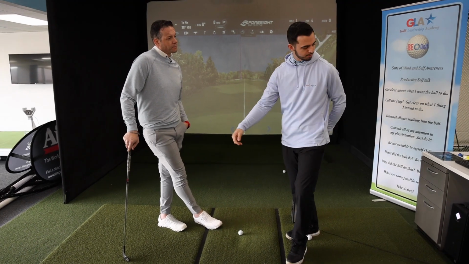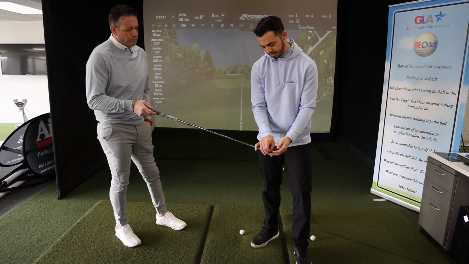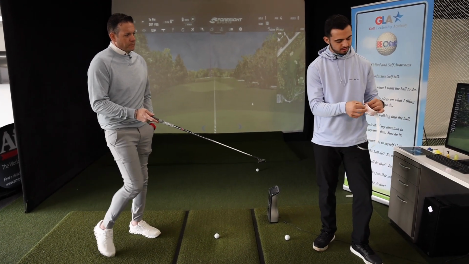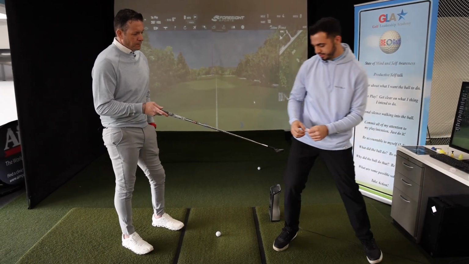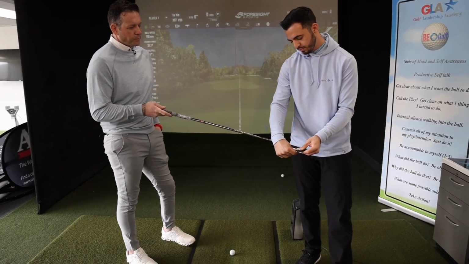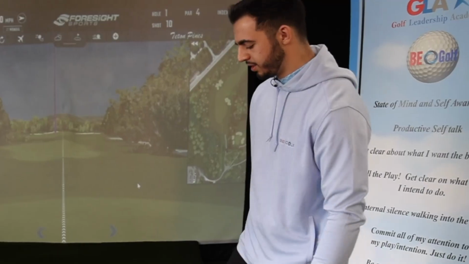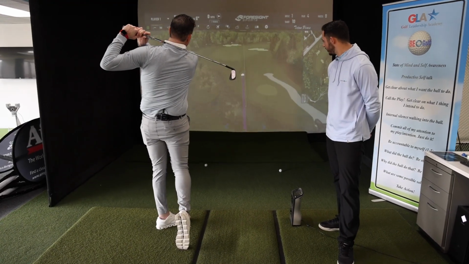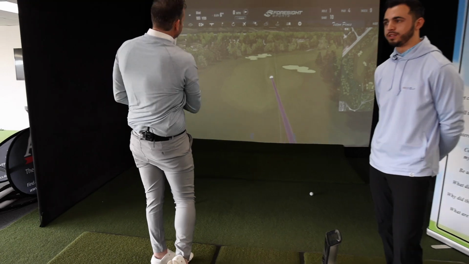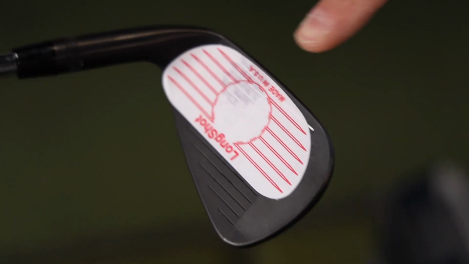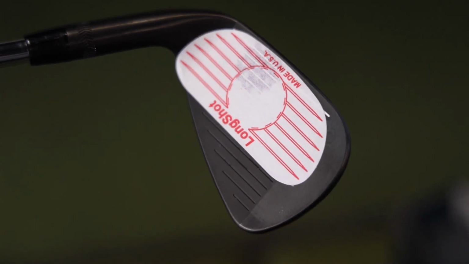So let's go ahead, let's put a new piece of face tape on your club. Let's demonstrate how this would work. So let's go ahead and assume that you were getting a toe strike. Okay. Where would you aim again? Towards the heel. Let's go ahead and see it. Got it. So we assume that Nick had a toe strike, and let's go ahead and see where it was. Oh, so he definitely moved the strike from the toe more towards the heel, right?